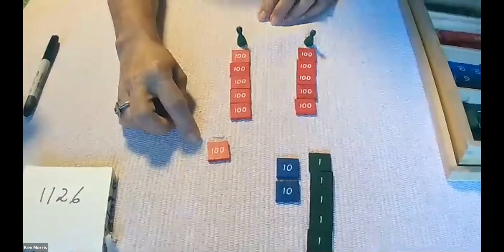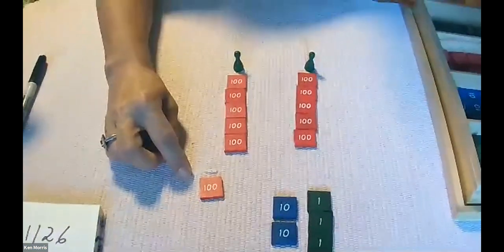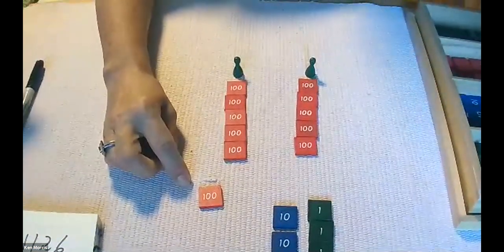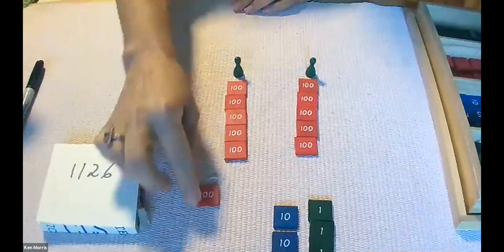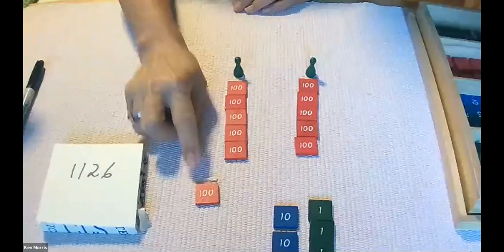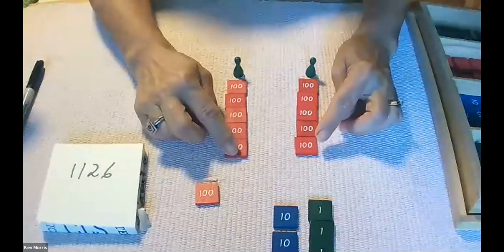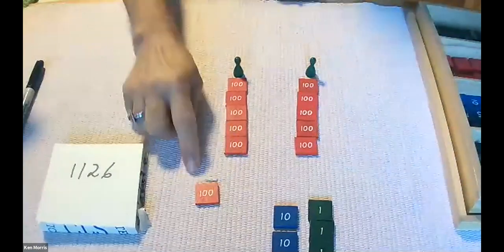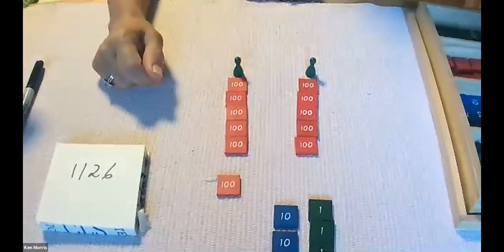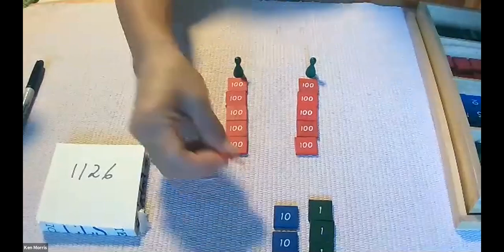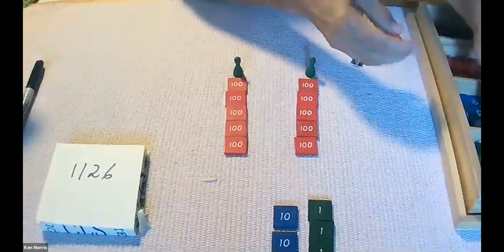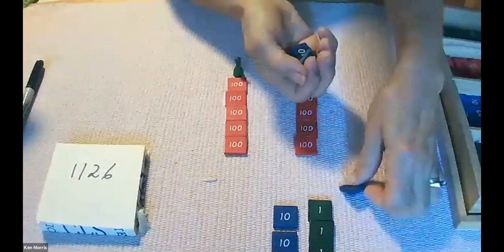Let me move this up a little bit so you can see the distribution better. There we go. I cannot distribute this 100 because that would give 1 Skittle more than the other. So I need to exchange this for 10 tens. 3, 4.